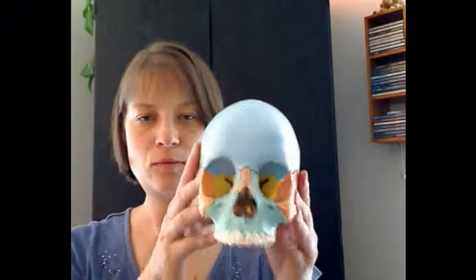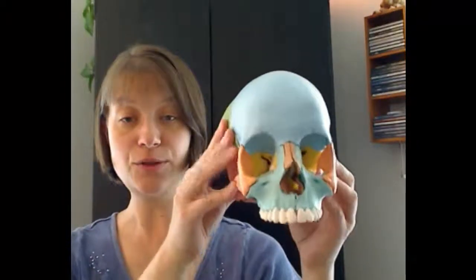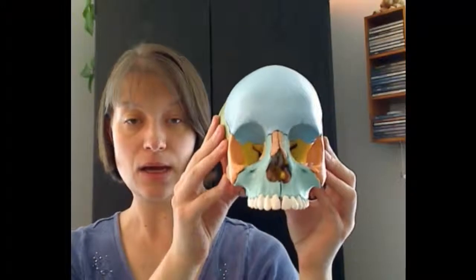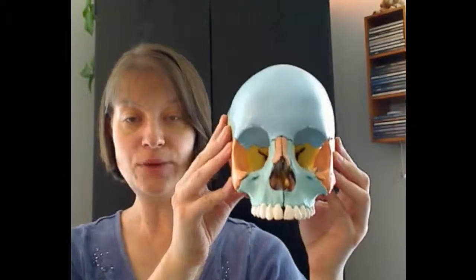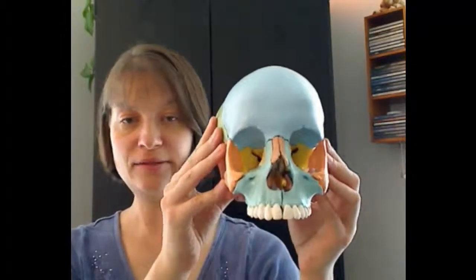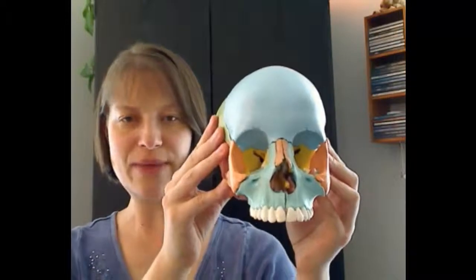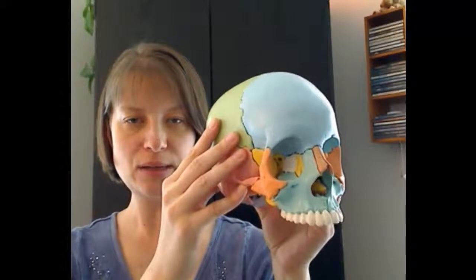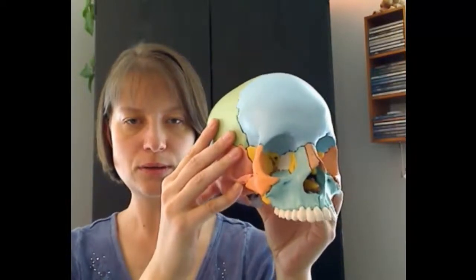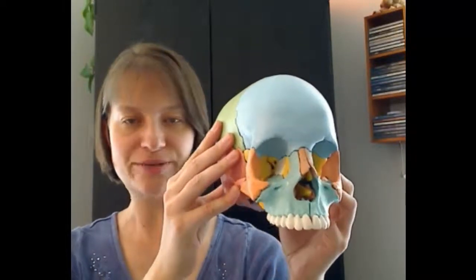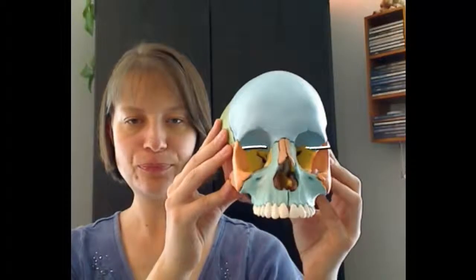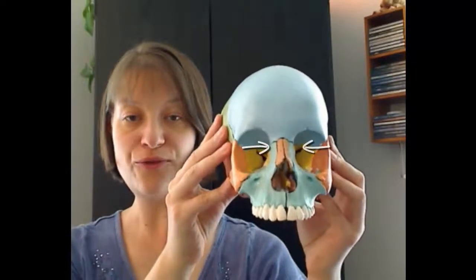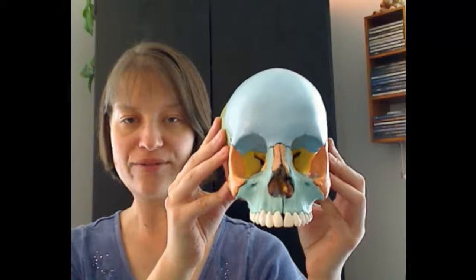Underside of the cranium, and we're going to look at the maxilla. So you have two maxilla, left and right maxilla. Now the interesting thing with the maxilla is they travel quite a bit. The maxilla form the lateral aspect of the nasal cavity. They also form the floor of the nasal cavity.